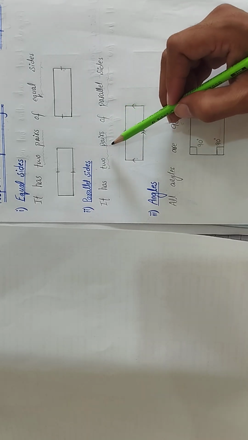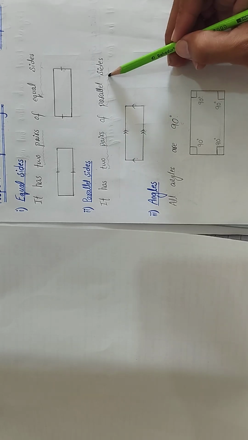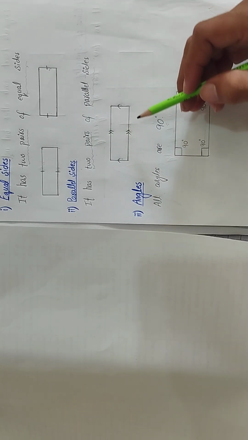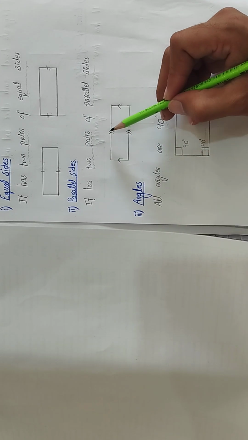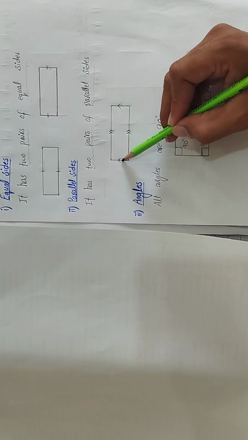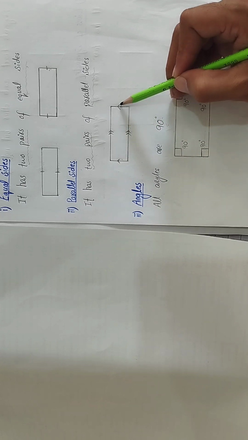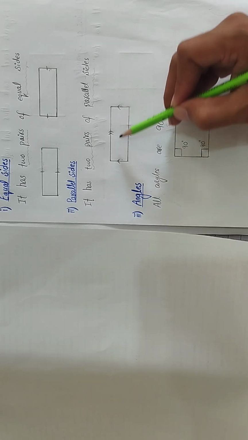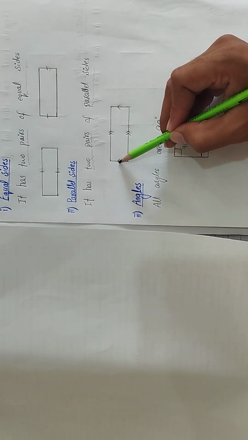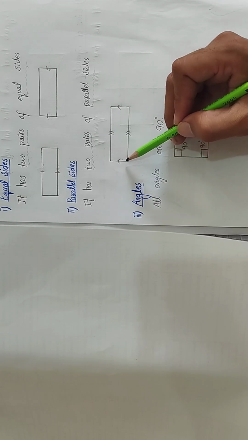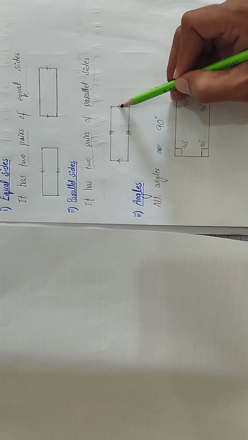So a rectangle has 2 pairs of parallel sides. Now let's see which 2 pairs. This side and this side, opposite sides. Opposite means in front of each other. These 2 sides, they are parallel to each other, which means this one and this one, they will never cross each other.